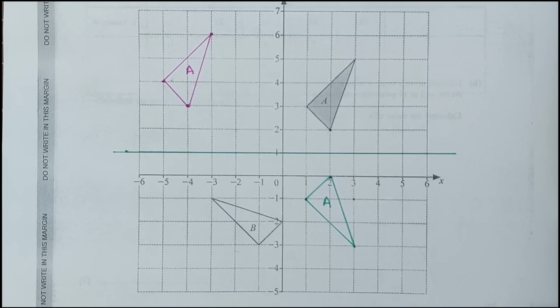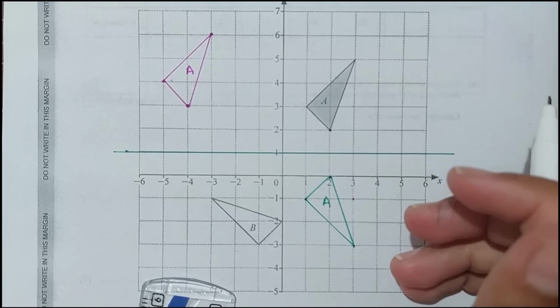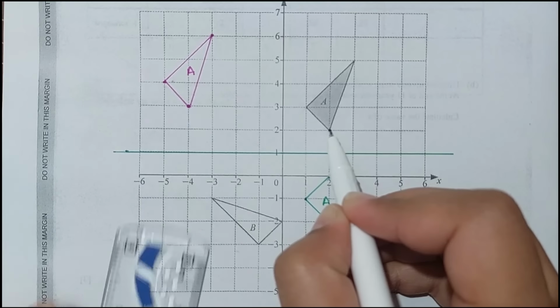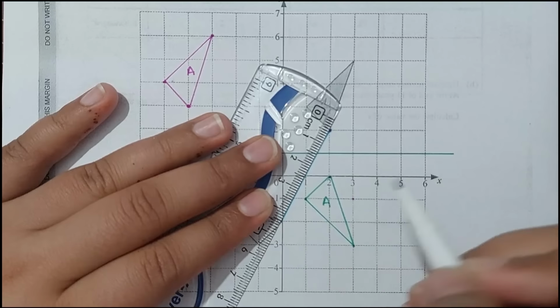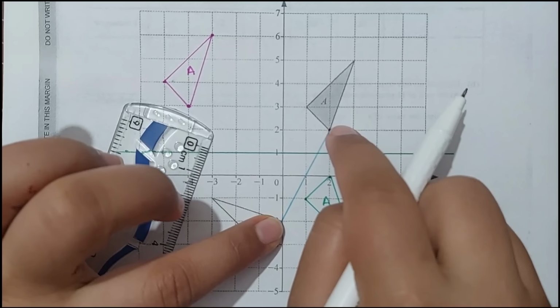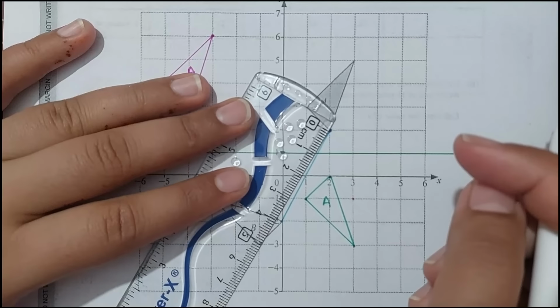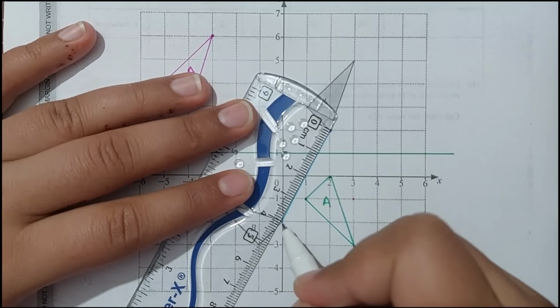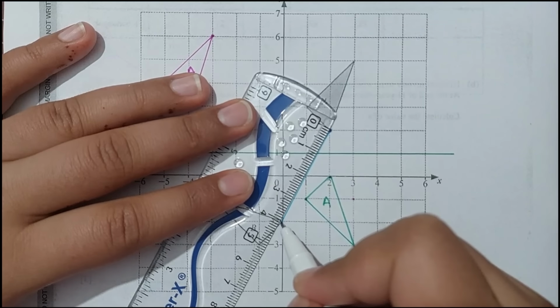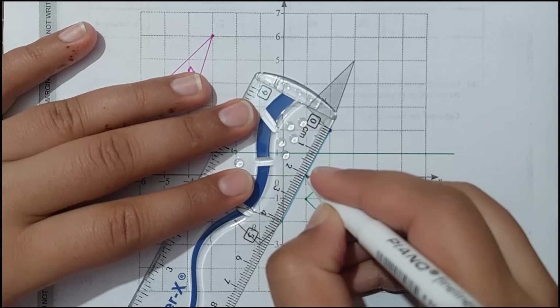What if you do not have a tracing paper? Then what's the next method? So if you do not have a tracing paper, you have to match the coordinates of the shape A and the shape B, the original one and the rotated one. Just match one coordinate and you have to measure the length. So this length is 4 centimeter. This would be the midpoint.